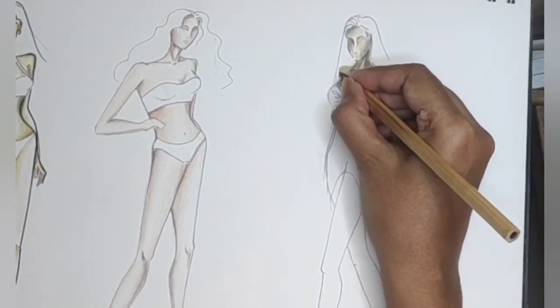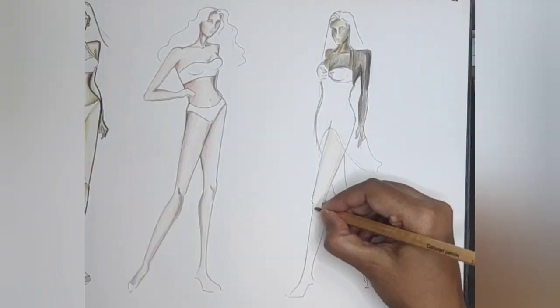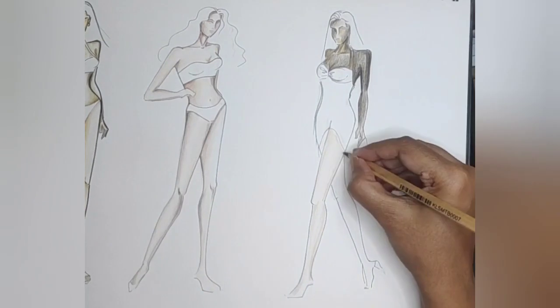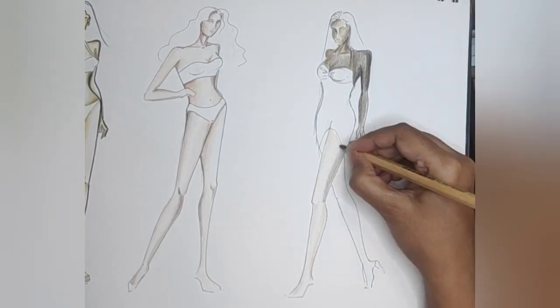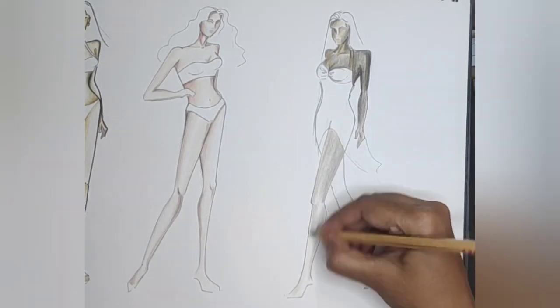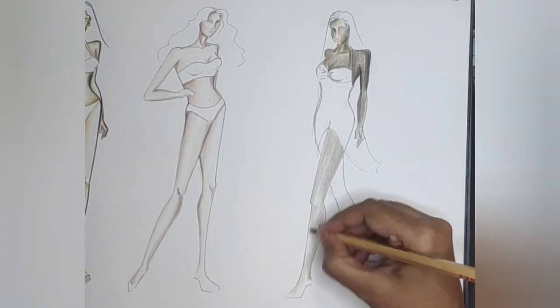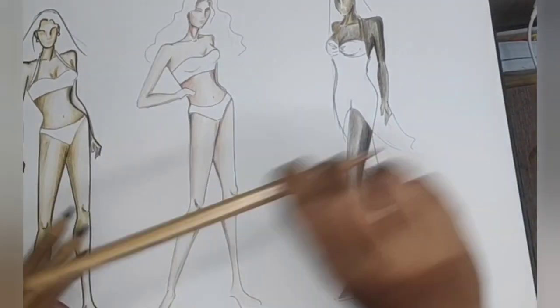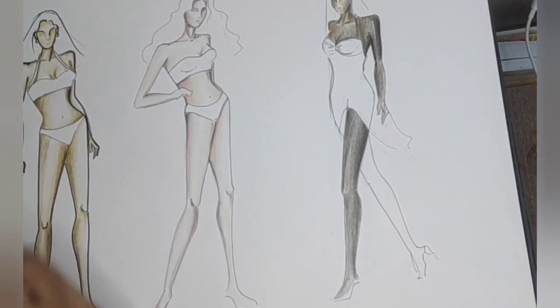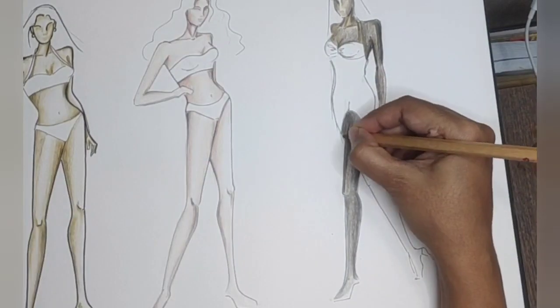So okay, after adding a gray color, I'm adding a black color. Now again tan color, and then adding gray color. As you can see, I'm blending it nicely. Sides I'm making darker, and then soft coloring, and then I'm adding black, and then blending it again. Yeah, it's turned out very nice.